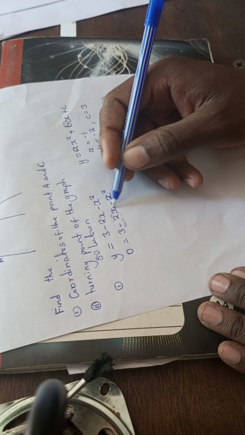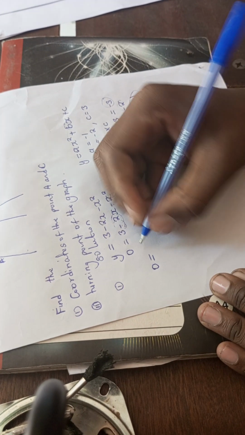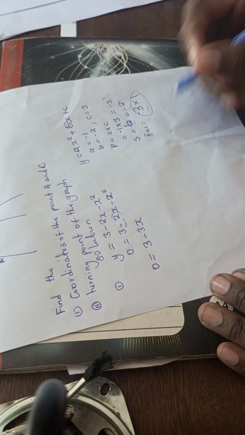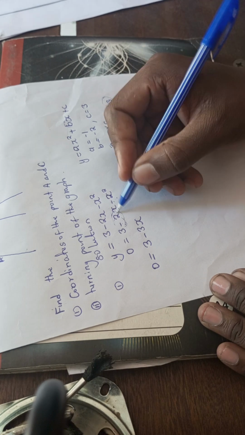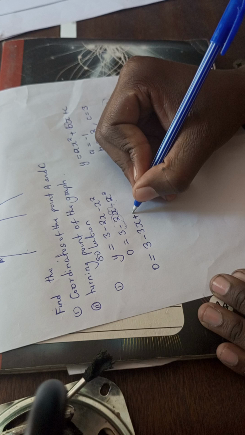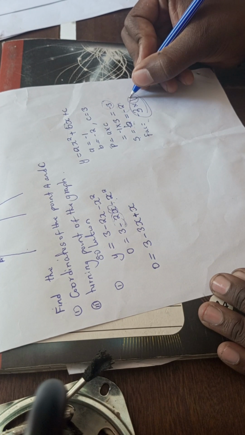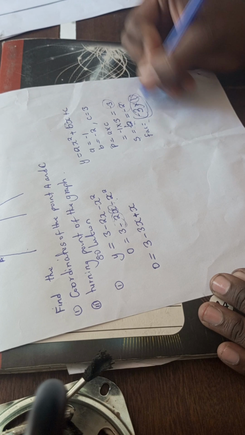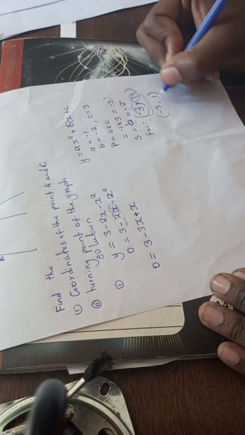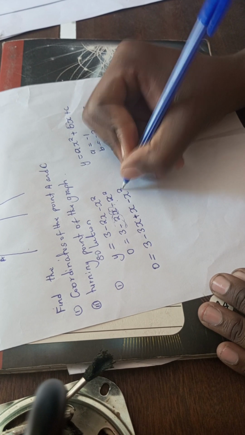So we can write this equation by doing so. 0 is equal to 3 minus 3x, these factors we write in terms of x, the variable, plus x. The coefficient there is the same as 1. So these are the factors which I've found, negative 3, comma 1, minus x squared.